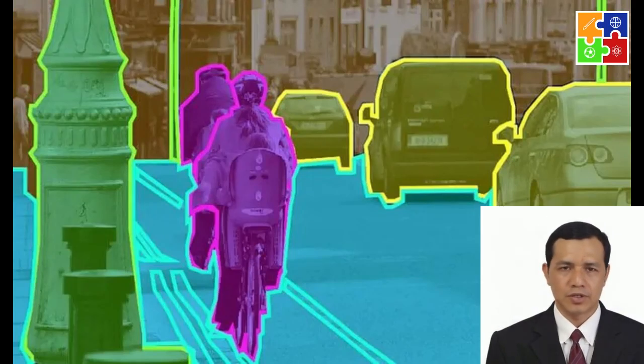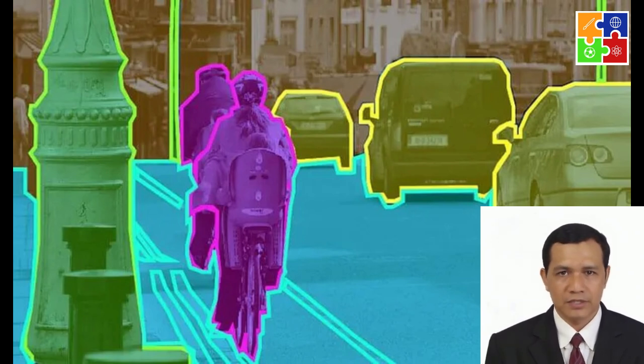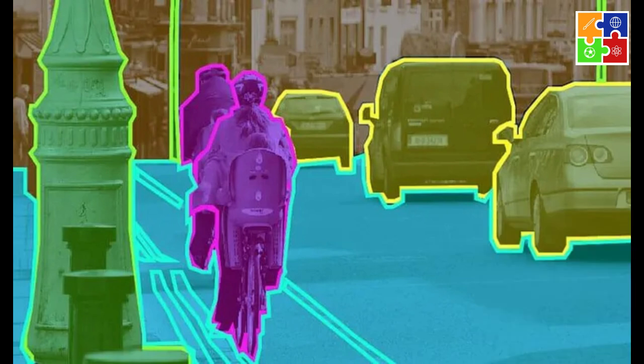Welcome to this video project. In this video, we will try to develop an image segmentation using PyTorch, and of course using the Python programming language on the Google Colaboratory research editor.